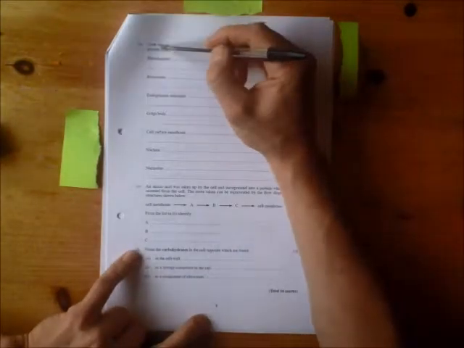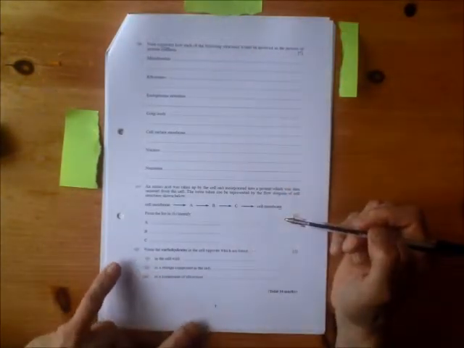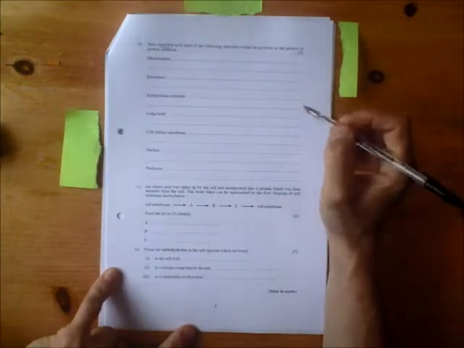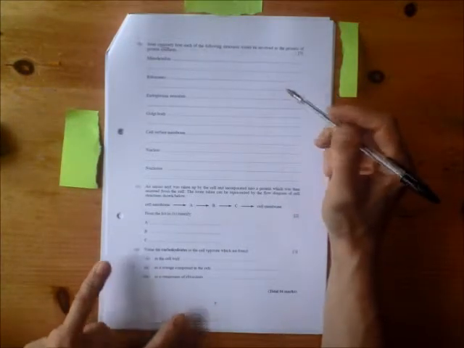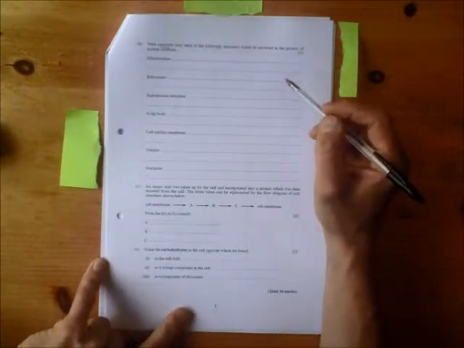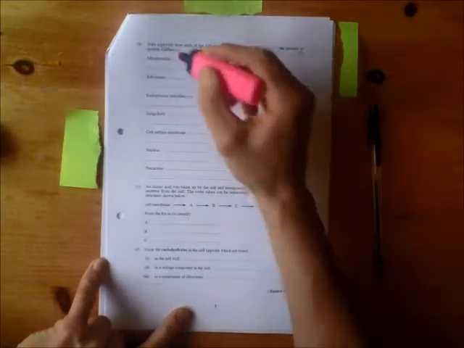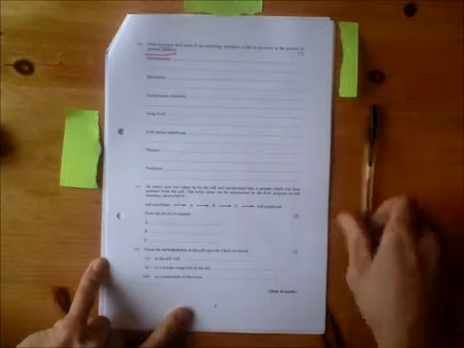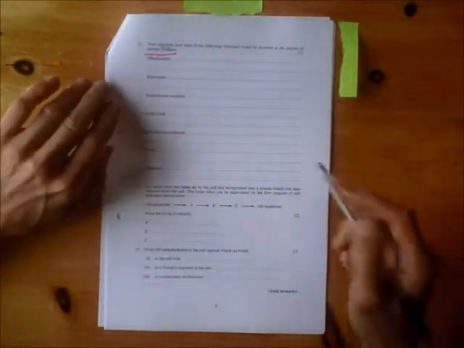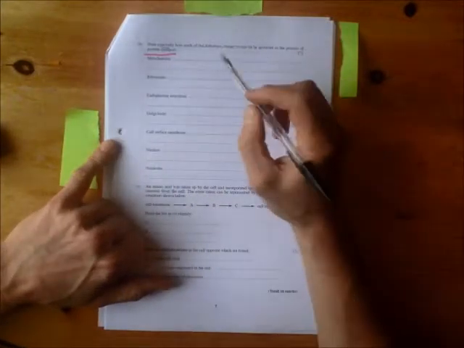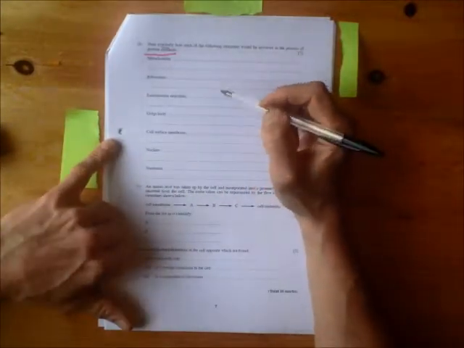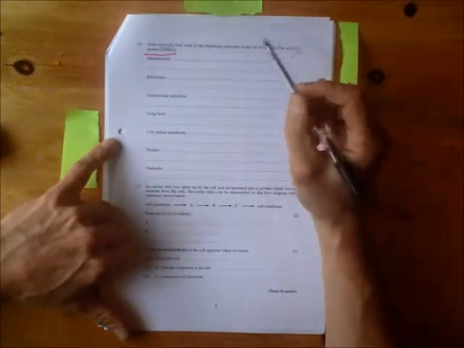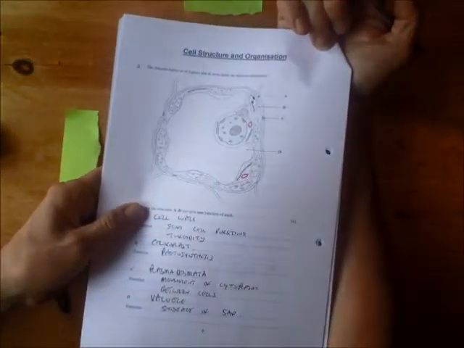State concisely, which means not war and peace, just give us a brief overview of how each of these structures will be involved in the process of protein synthesis, so making proteins. So mitochondria, we might be tempted to say these have actually got ribosomes in them that might make proteins, but it's given us a big general plant cell there.